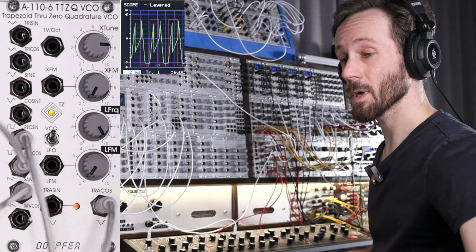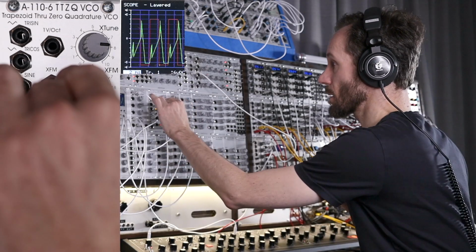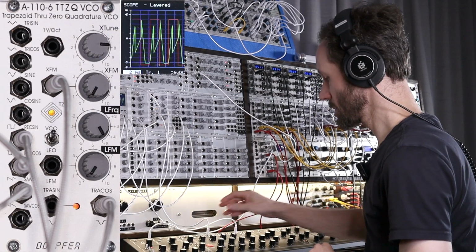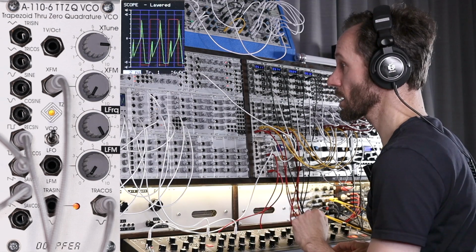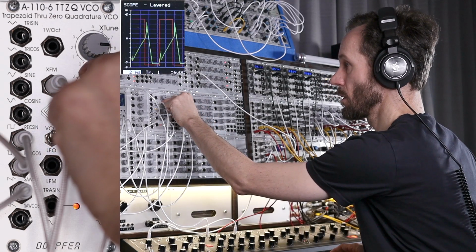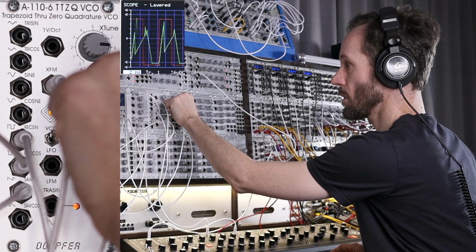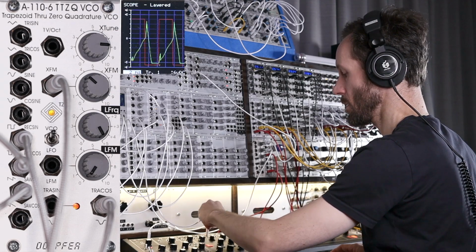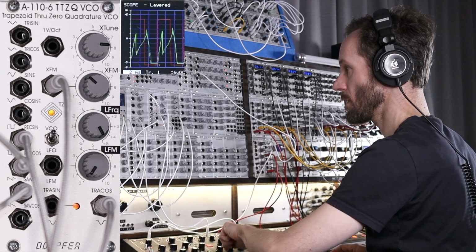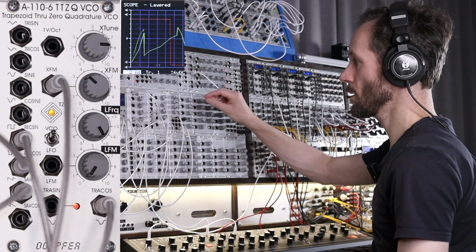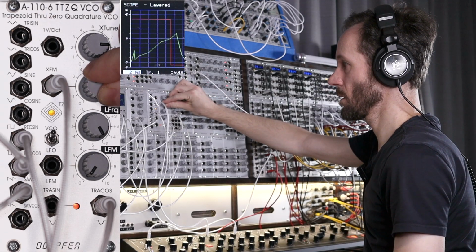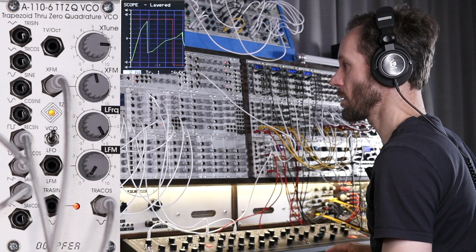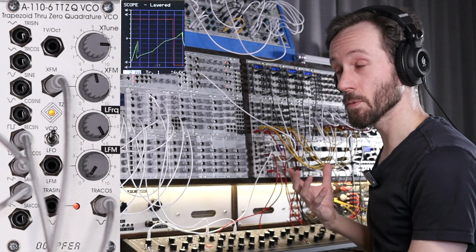Let's try frequency modulating the A-110-6. So let's try what we can come up with. Also really nice.